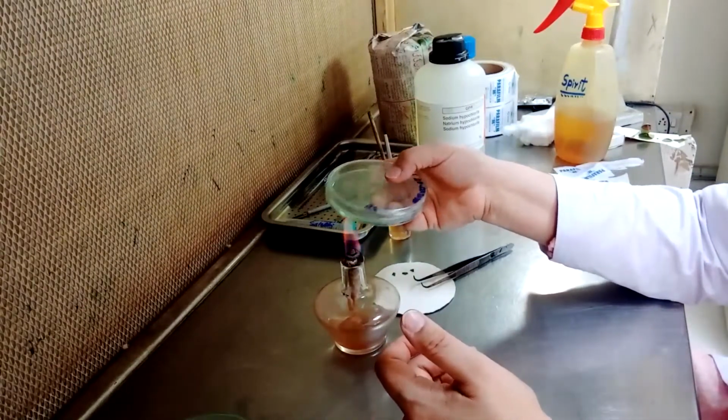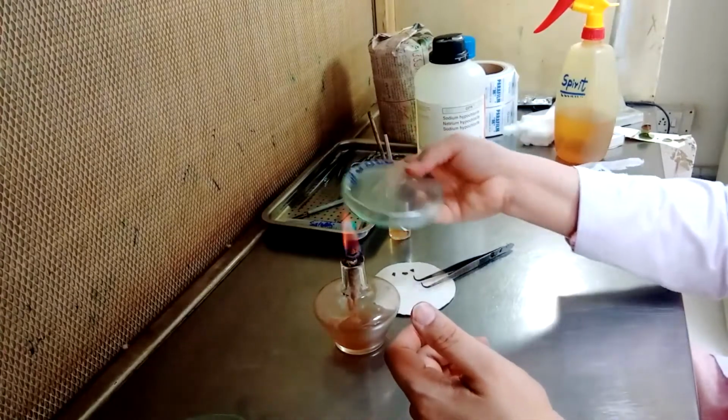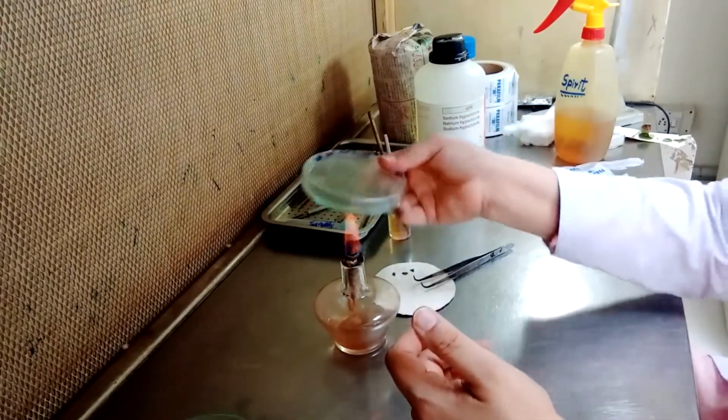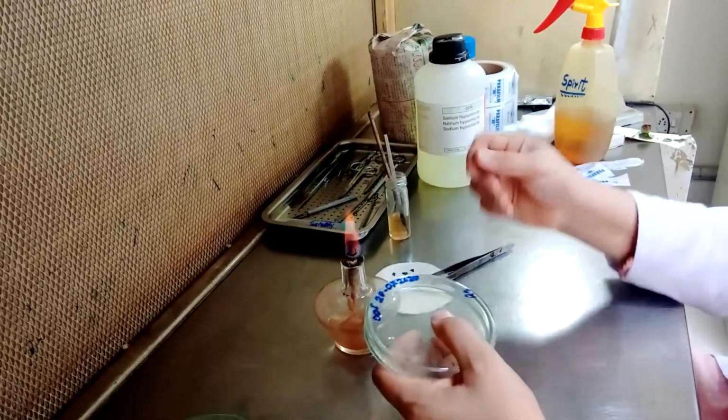And we'll pass it over the flame, so that if there is any contaminant or fungal spore or any bacteria, it may die.